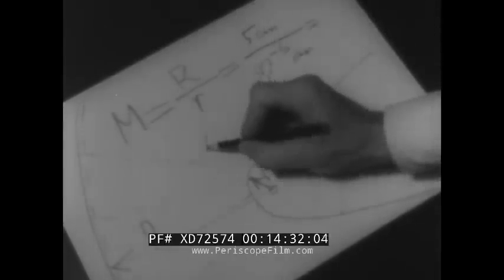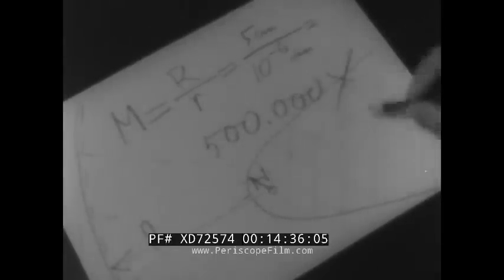And now we have a screen distance of, let's say, 5 centimeters, and the tip radius is only 10 to the minus 6 centimeters, which is very small. You cannot measure it directly, and this gives a magnification of 500,000 diameters.